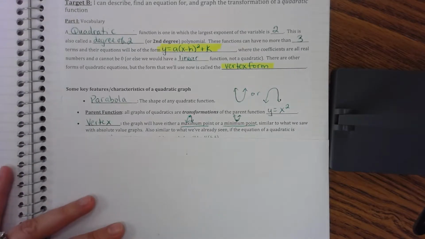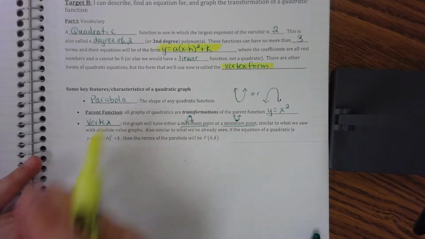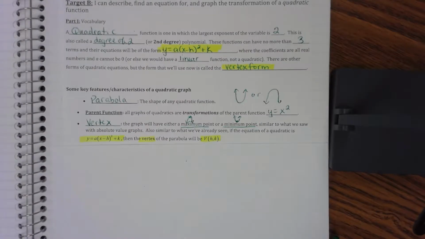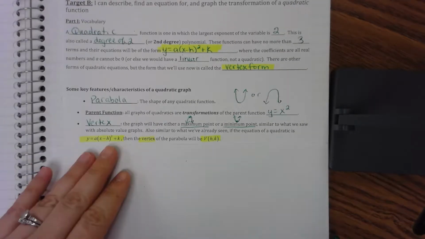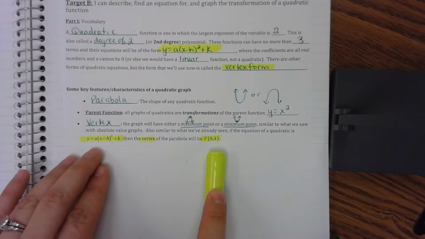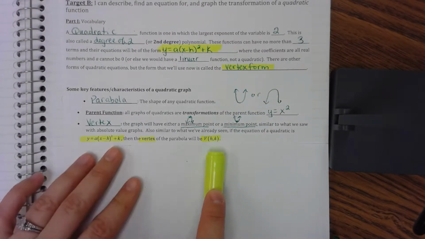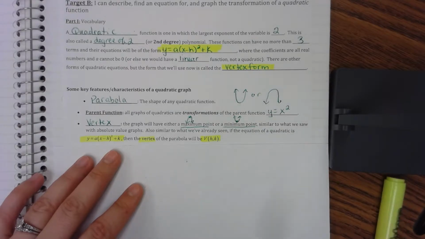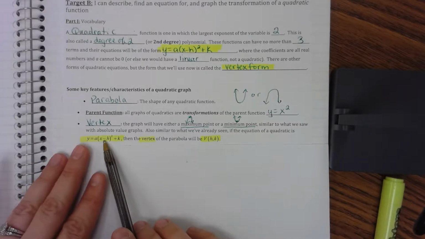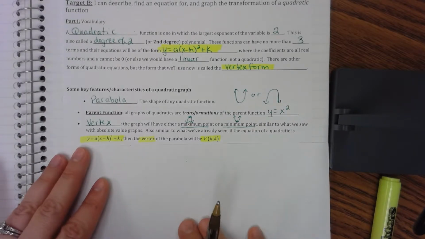Also similar, we have seen the quadratic equation above, where our vertex form actually gives us the vertex (h, k). So in our equation, the h is our x value and the k is our y value. Now remember that this form means that the h is opposite, so we want to remember that from our absolute value graph.